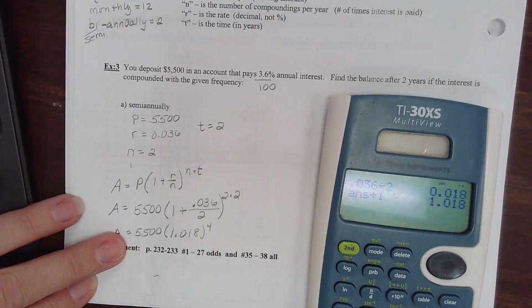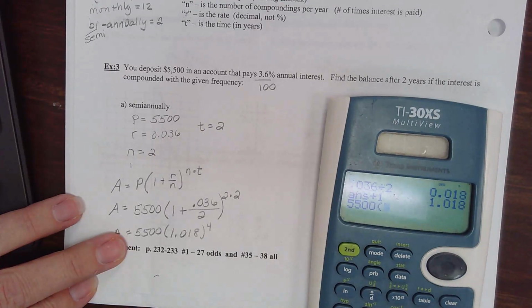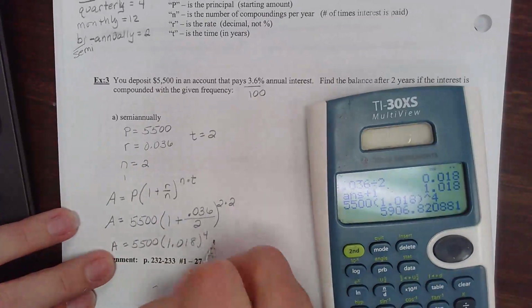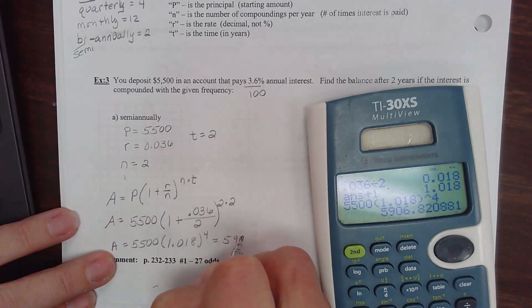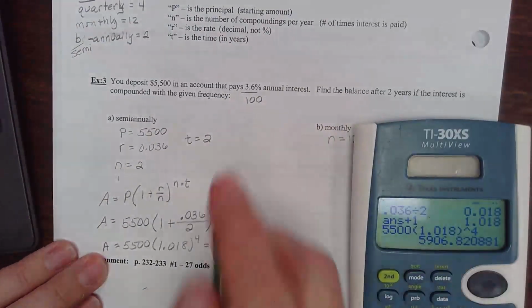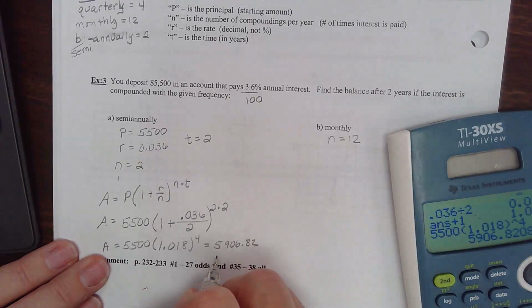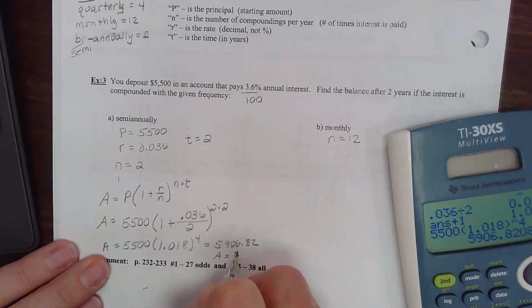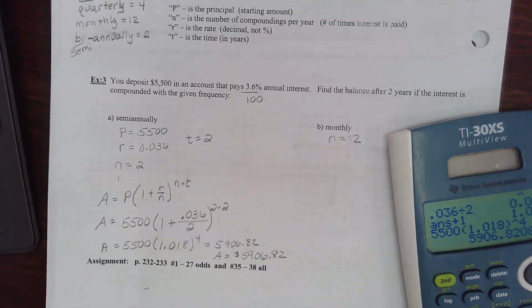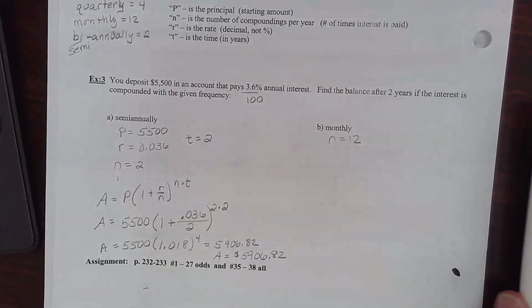So now I'm going to do 5500 in parentheses 1.018, close it up, raised to the 4th. So this is going to equal 5906.82. Okay, and that's in dollars. So the amount is going to be 5906.82. So they made like $400.